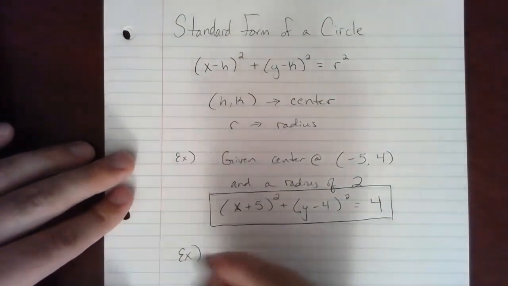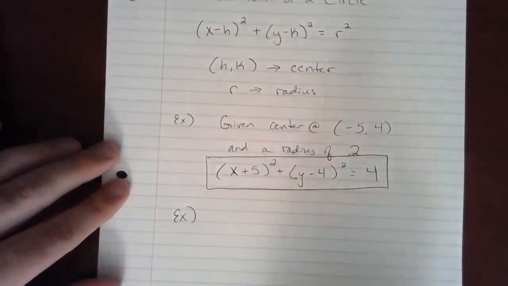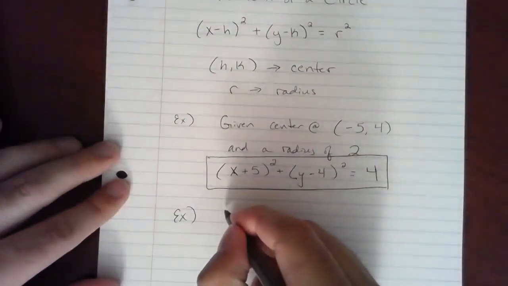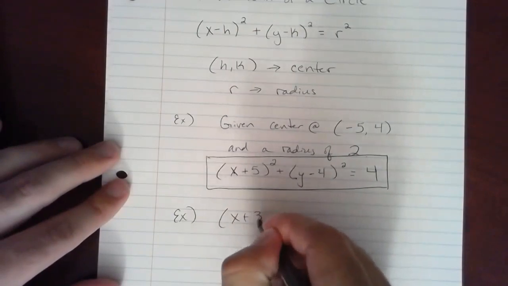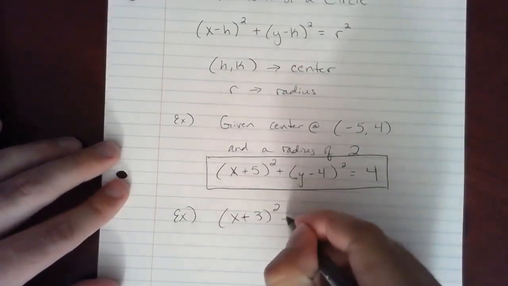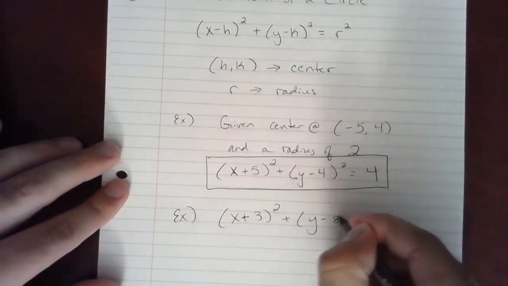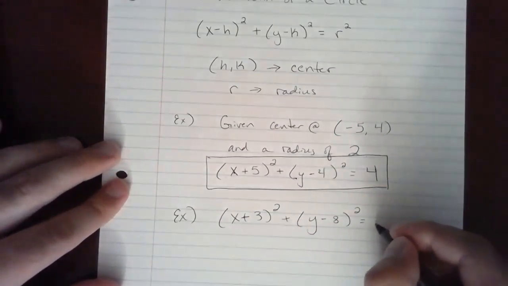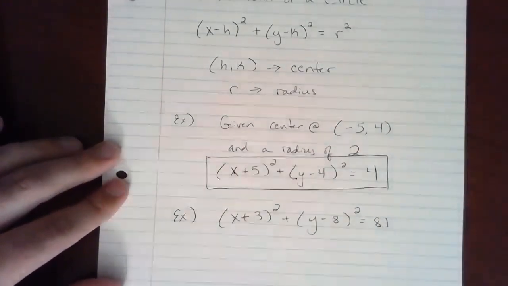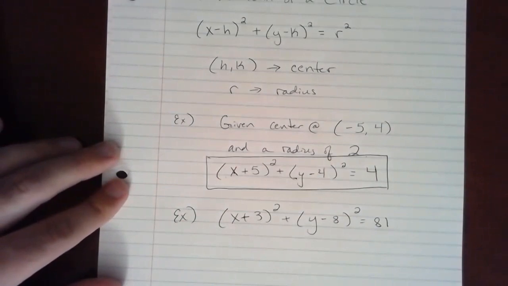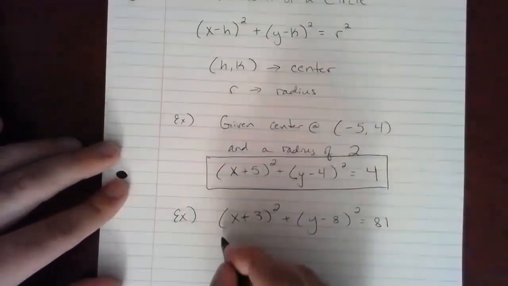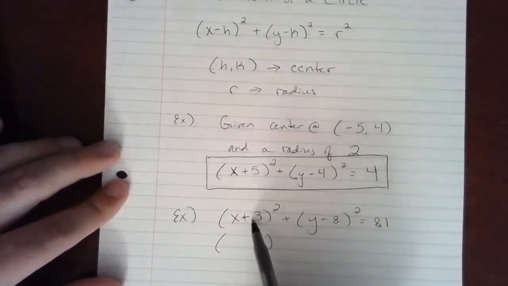In the same way, in a very simple way, if I were to give you something like, let's say x plus 3 squared plus y minus 8 squared is equal to 81. And if I were to ask you to find your center or your radius, you'd go, okay, well look, the center is whatever I'm subtracting in each of these.